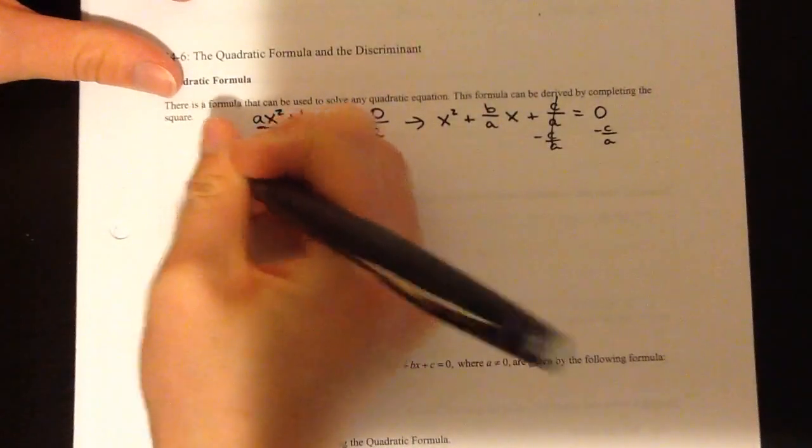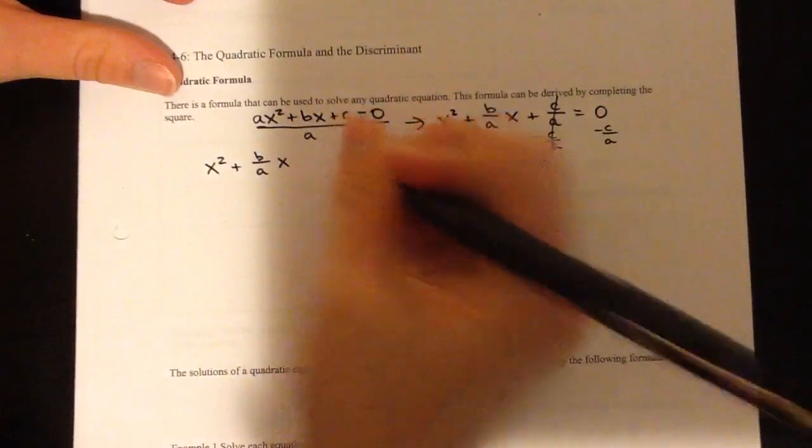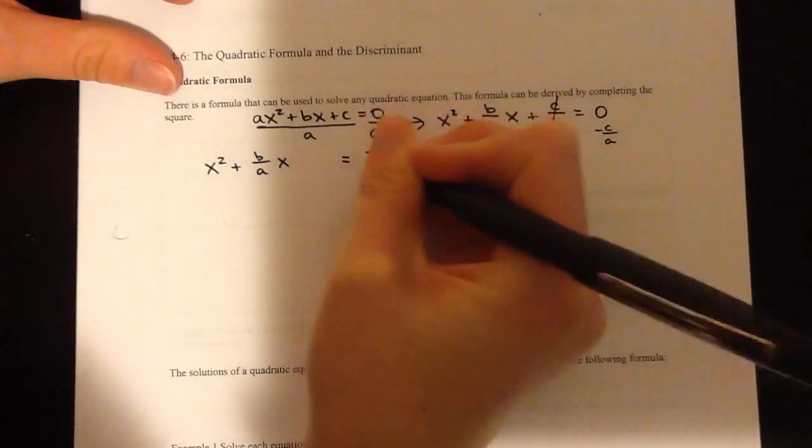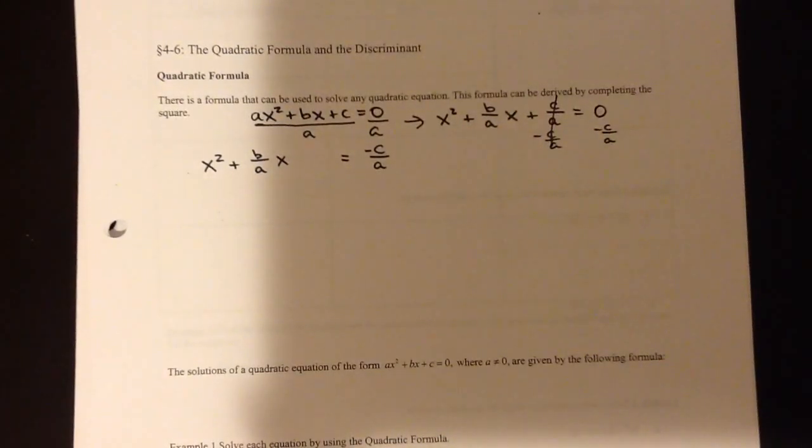So now we've got x squared plus b over a times x. Leave a little space because we're going to complete the square, and then we have a negative c over a on the other side. All right, so side work here, because we need to figure out what that constant is going to be that completes the square, and we are going to follow the exact same process that we did before. So let me do a little side work here.